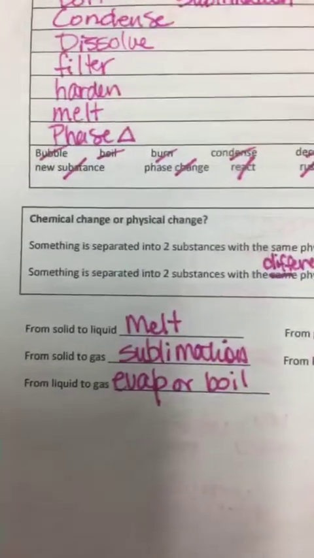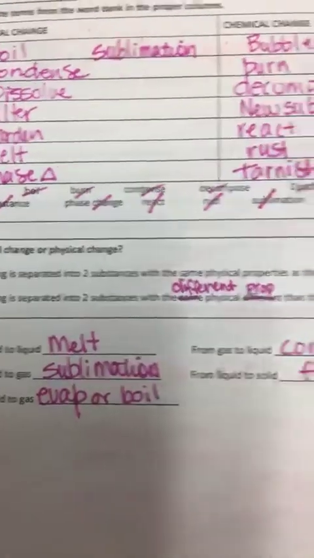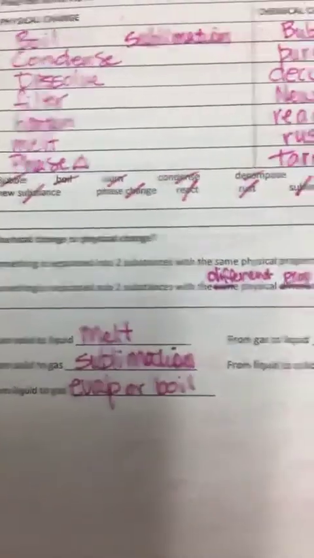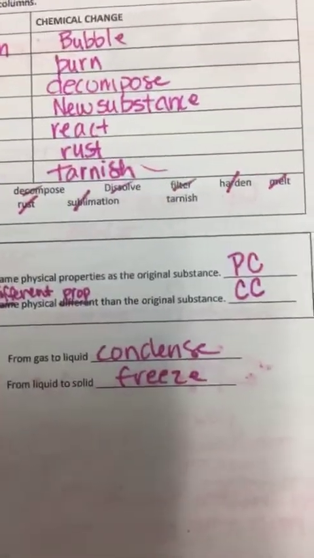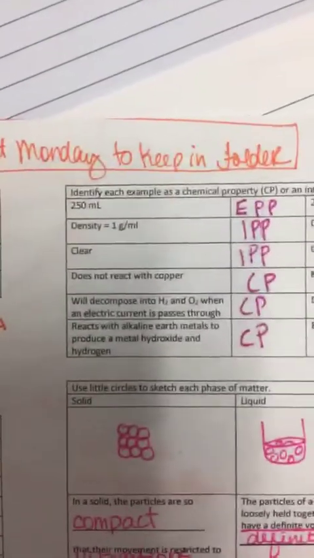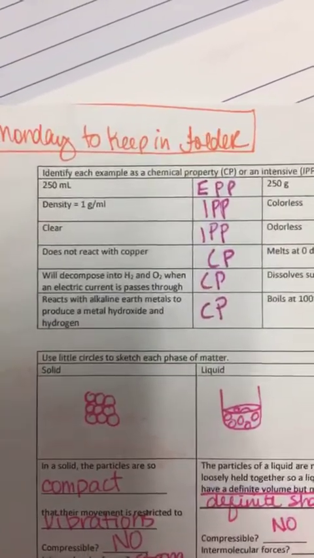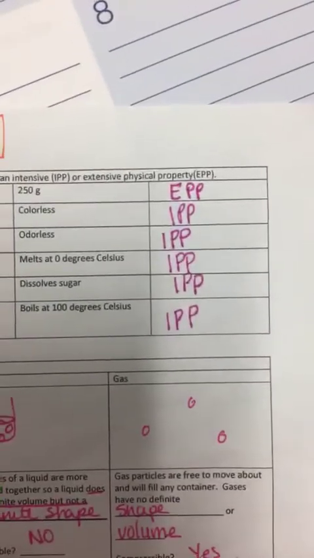Okay, solid to liquid is melting, solid to gas, sublimation, liquid to gas, evaporation, or boiling depending on the temperature, gas to liquid, condensation, liquid to solid, freezing. Okay, here are your intensive and extensive properties and chemical changes, or chemical properties. So you can pause this anytime.